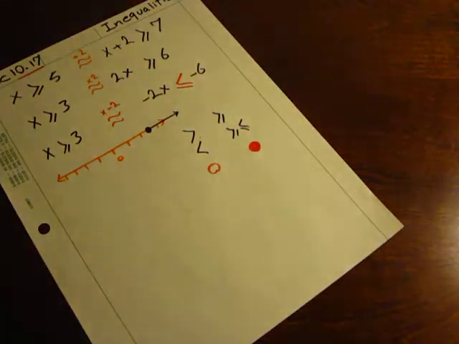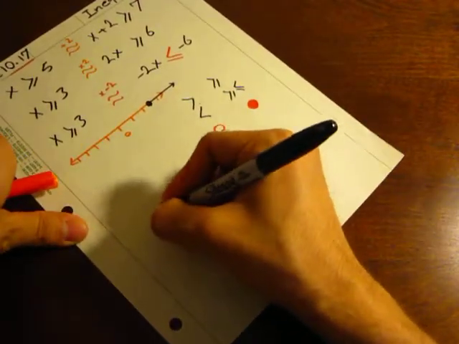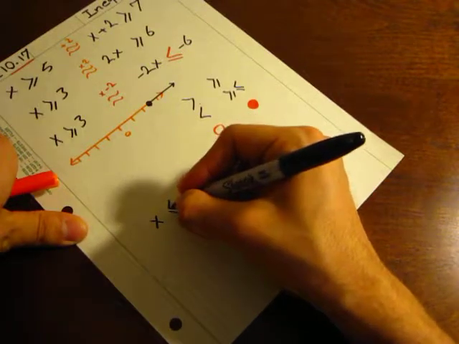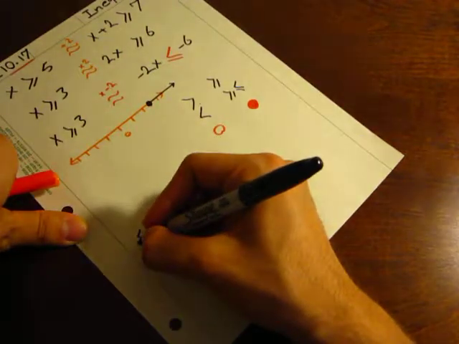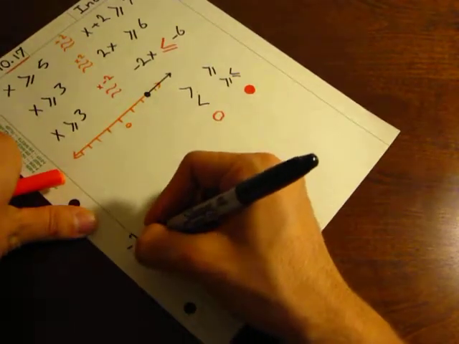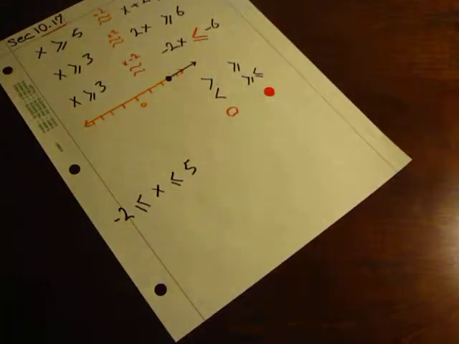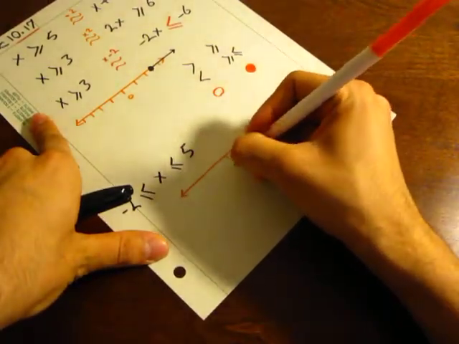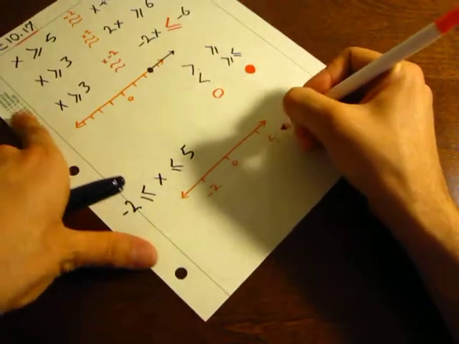Let's take a look at another type of inequality, when we have two signs involving one line. For example, x is less than or equal to 5, but at the same time it is greater than or equal to negative 2. So let's try to show this on my number line. This is 0, this is negative 2, and this is 5.